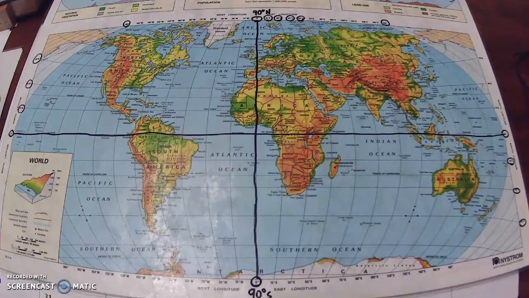Now that was a brief introduction on latitude and longitude, and for the next lesson we're going to put them together, and I will show you how to find absolute location using these lines.